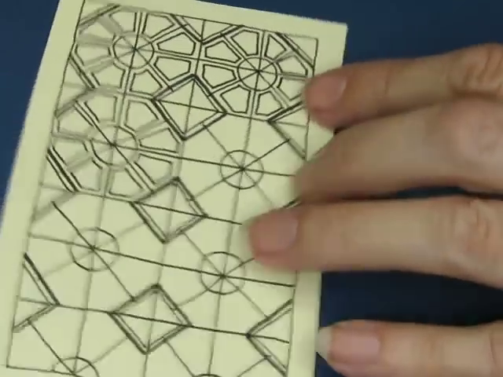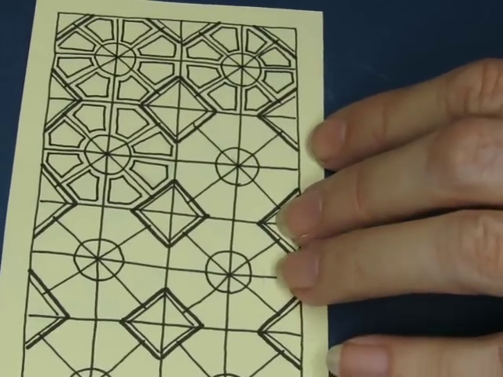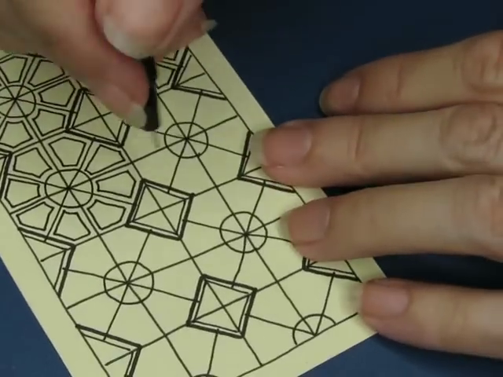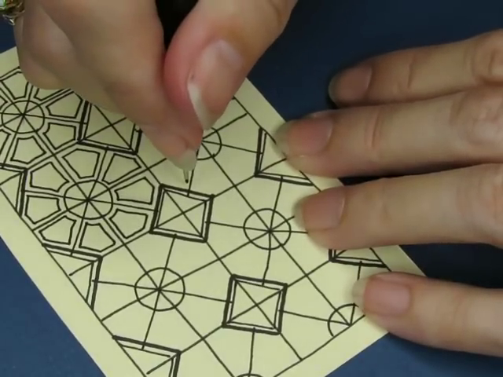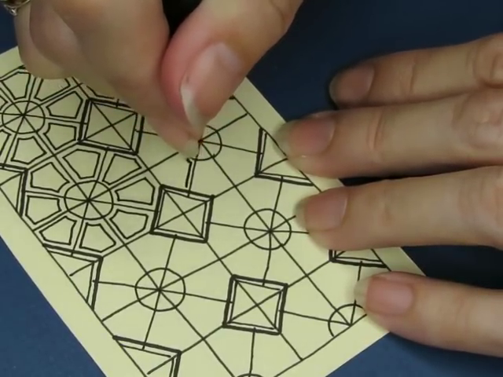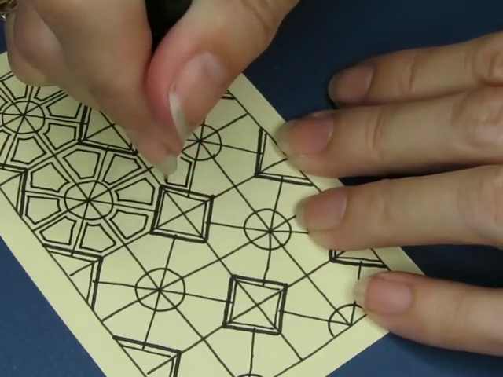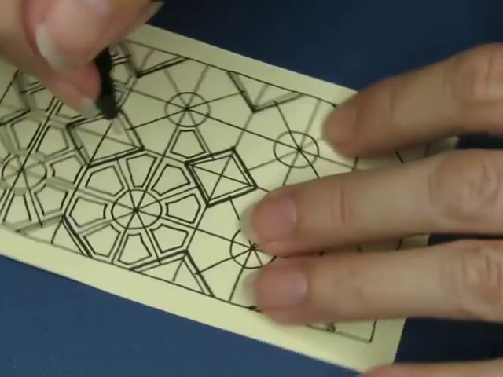I do like this pattern. It's very pretty, and it's really soothing to do all these auras. This is nice. Good one to come back and start the week on.